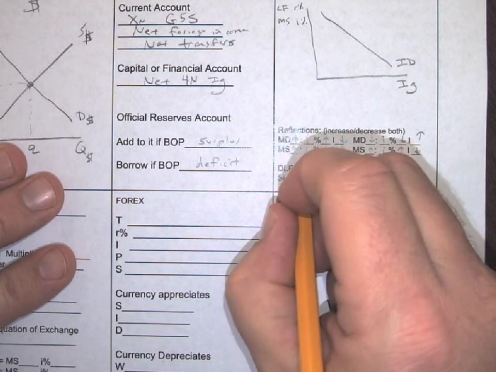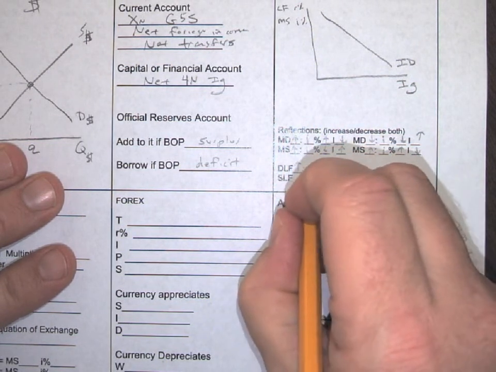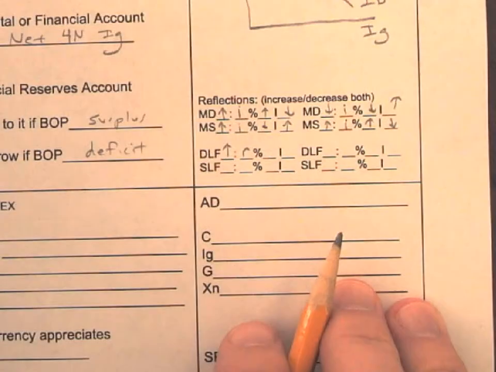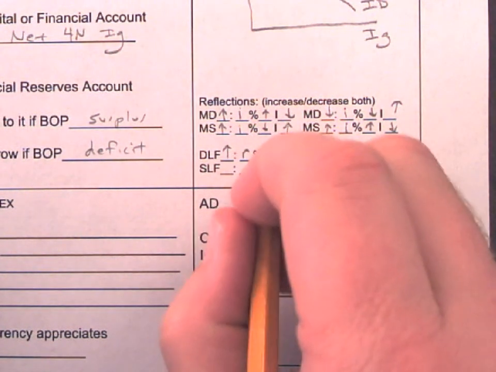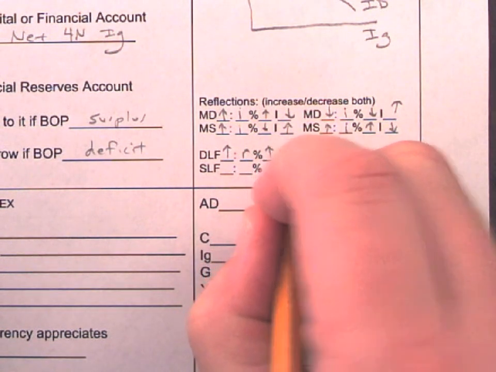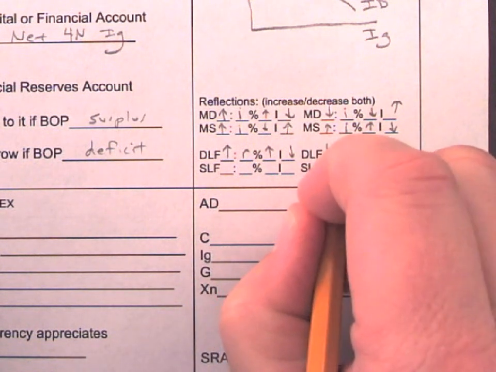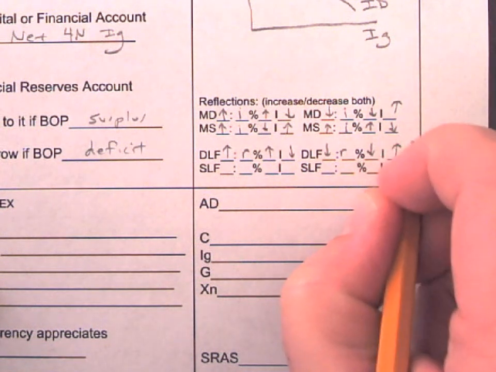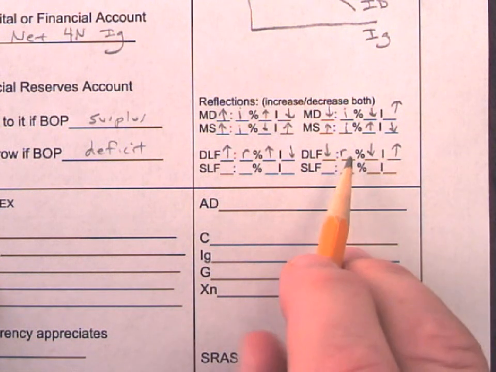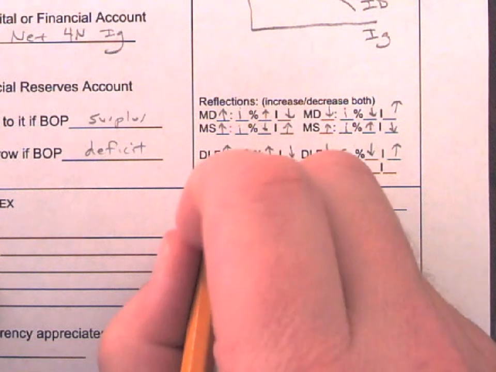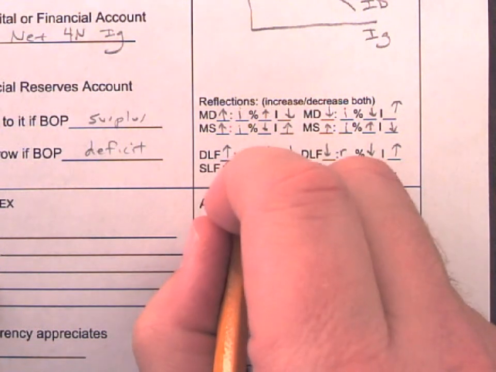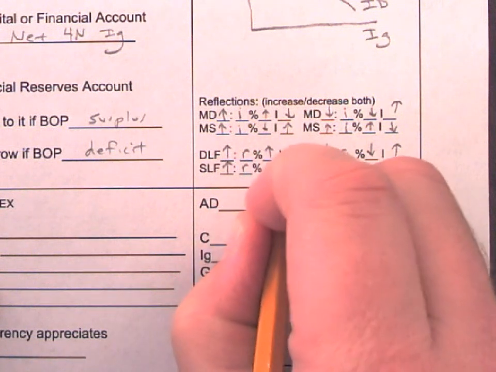Alright, so if the demand for loanable funds increases, say people want to borrow, that's going to make the real interest rate go up, and that would make investment go down. If the demand for loanable funds decreases, the real interest rate would decrease as well, and that would make investment go up. Remember, if people don't want it, the price goes down, and that price is the real interest rate. So if the supply of loanable funds goes up, say people add money to their bank accounts, that would cause the real interest rate to decrease and investment would increase.